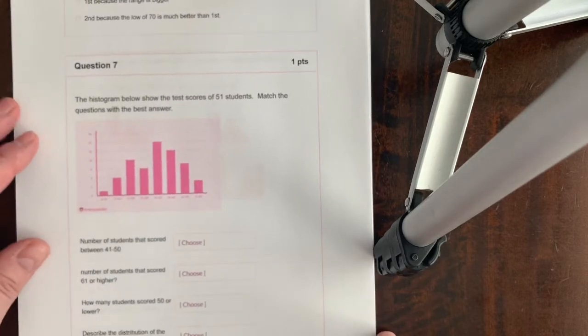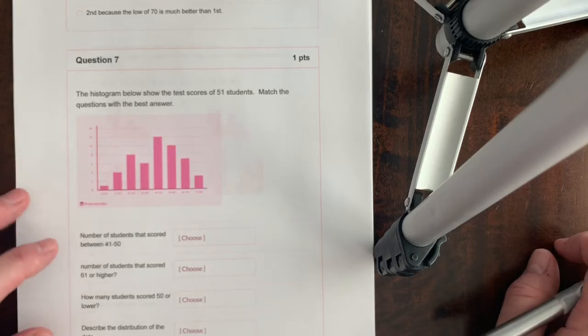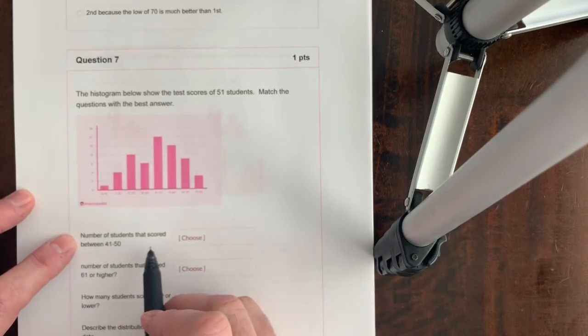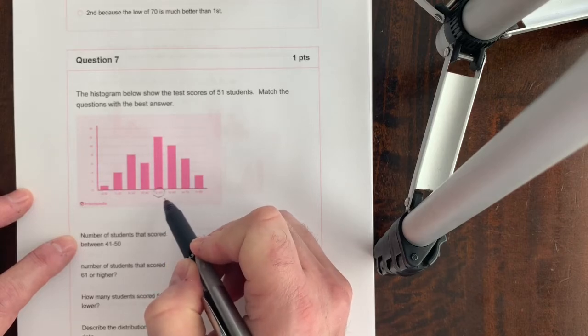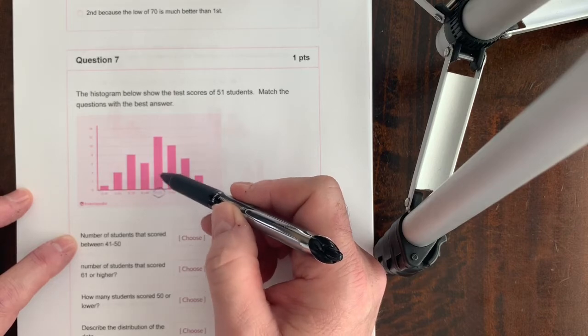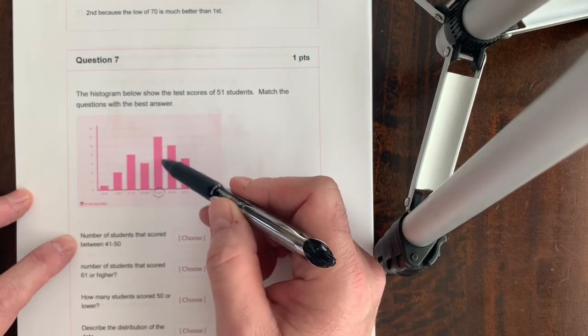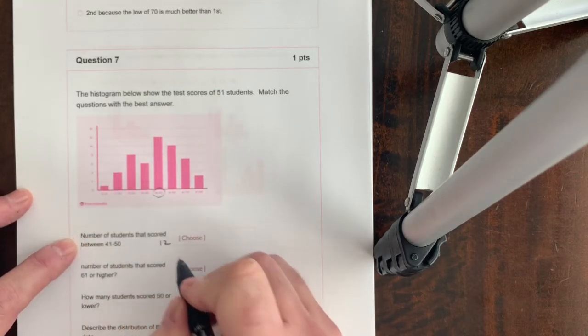Number 7. The histogram below shows the test scores of 51 students. Match the question with the best answer. The first one says the number of students that scored between 41 and 50. That's this bar right here. It's kind of hard to see on your video, but when you're looking at your review, you'll be able to see that better. It wants to know how many students are in that area right there, okay? And that looks like it goes up to 12, so I'm simply going to put 12 right there.